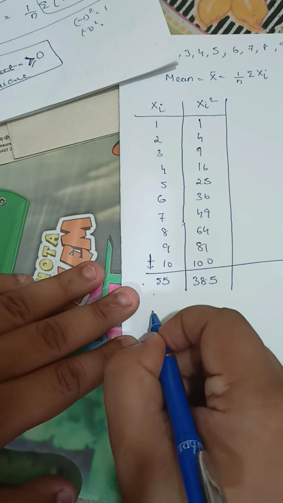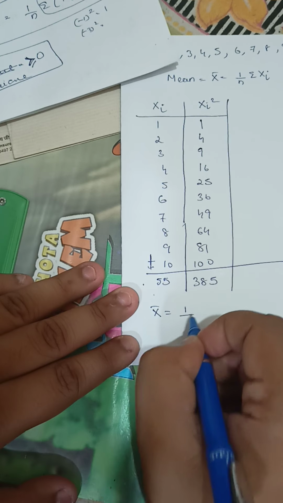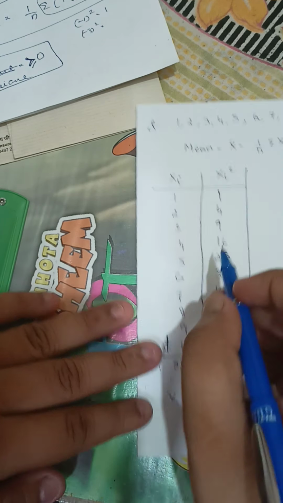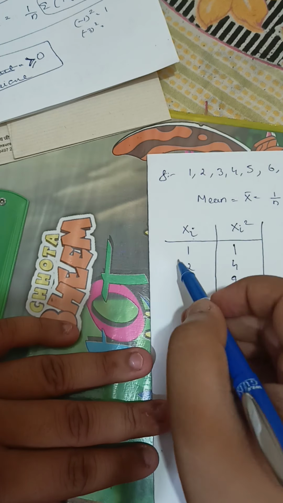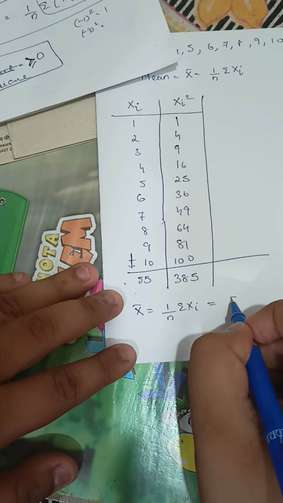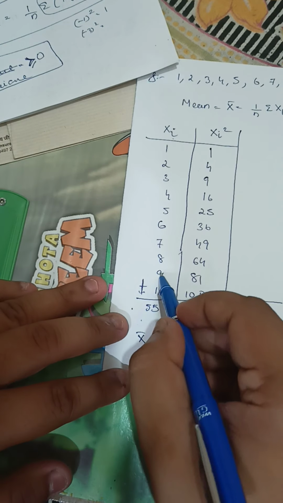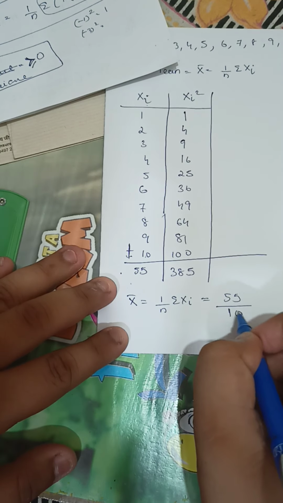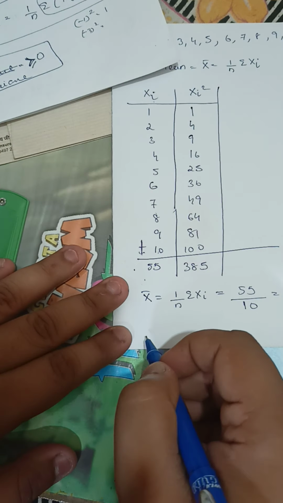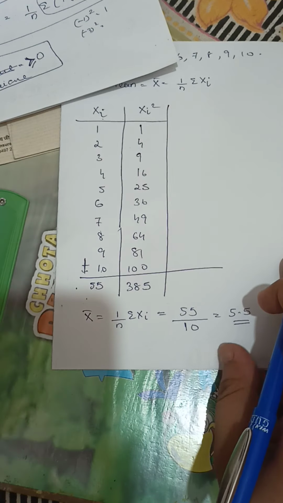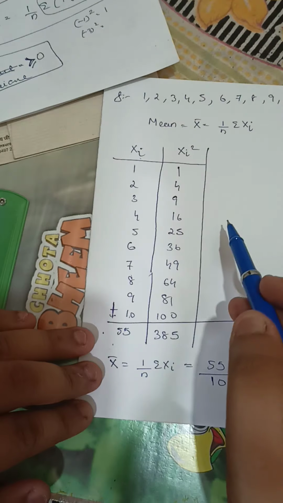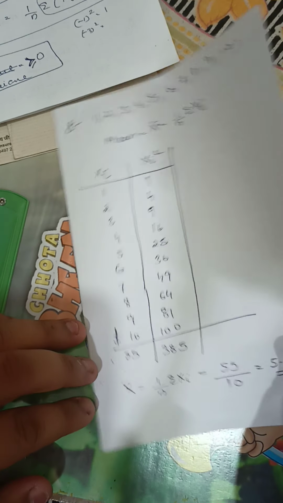So here x bar is nothing but 1 by n summation xi. ഇതെല്ലാം xi വാല്യൂസാണ്, ഇതിൻ്റെ സമ്മേഷനാണ് summation xi. 55 ഡിവൈഡഡ് ബൈ ടോട്ടൽ നമ്പർ ഓഫ് ഒബ്സർവേഷൻ, 10 ഒബ്സർവേഷൻ ഉണ്ട്. അന്നേരം 5.5. നമ്മുടെ മീൻ കണ്ടുപിടിക്കുമ്പോൾ ഈ ഒരു എക്സാമ്പിൾ നമ്മൾ ചെയ്തിട്ടുമുണ്ട്. So now we will calculate, so we have standard deviation.